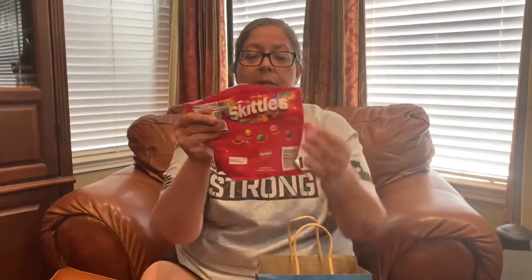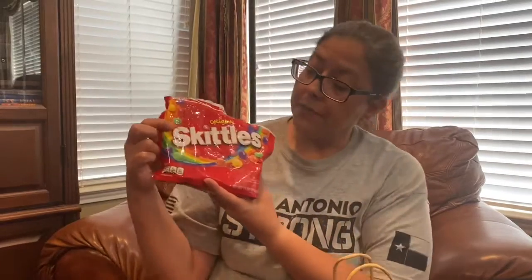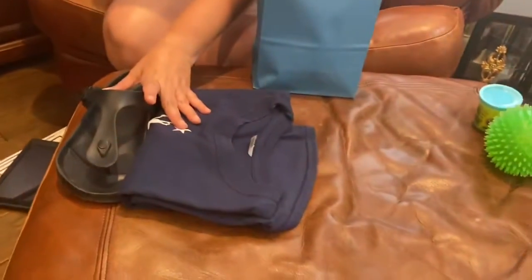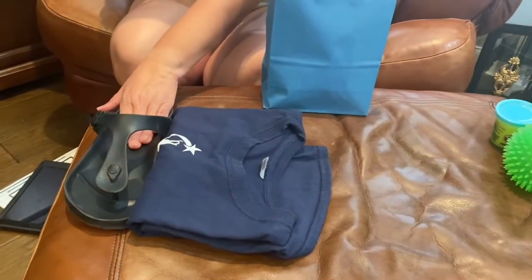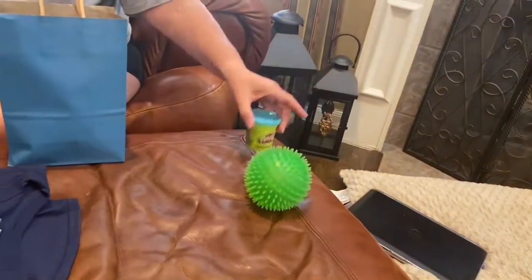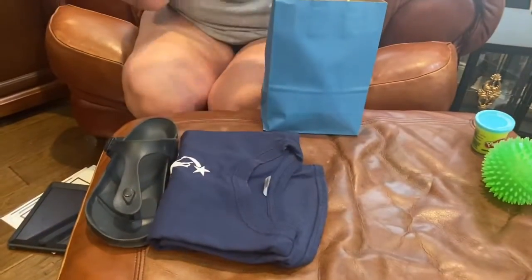Oh, it looks like someone's been eating some of these. What is this? Skittles. You see the name of the candy on the bag. And look at the very first letter. What does it start with? The letter S. And what sound does the letter S make? So am I going to put it with the S pile, the shoe, the shirt, or the ball and Play-Doh? S makes a sound, so it'll be in the pile with the S.